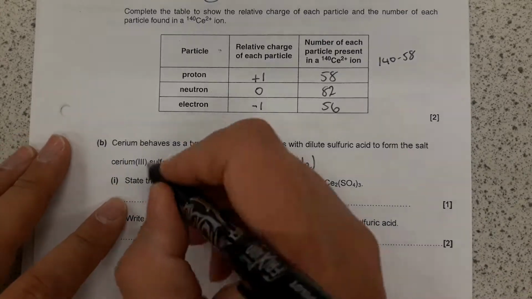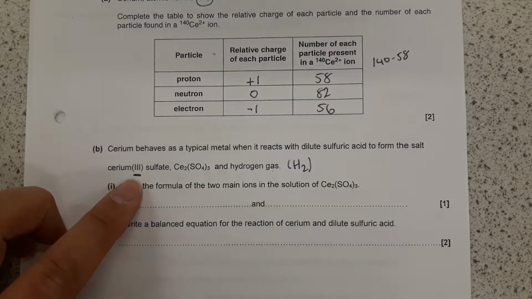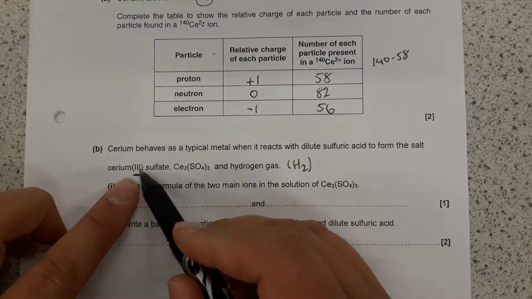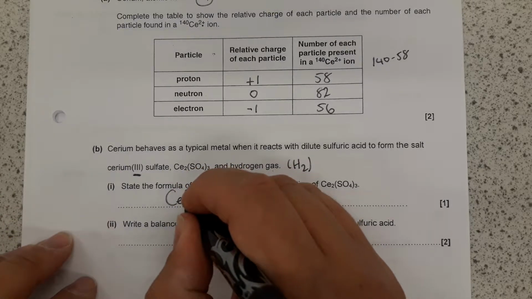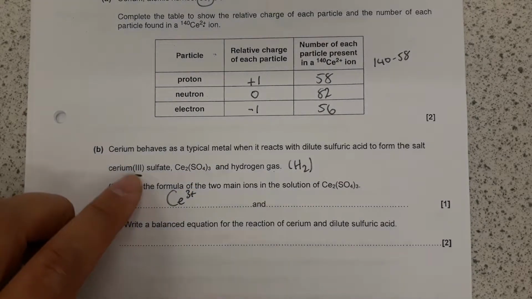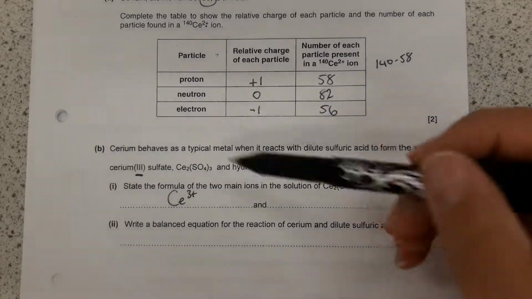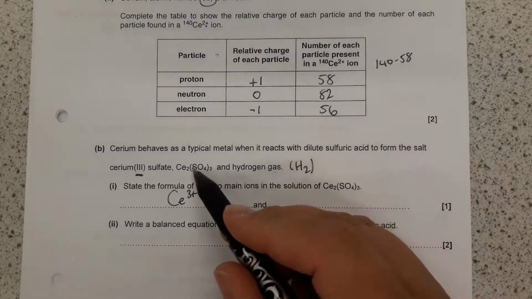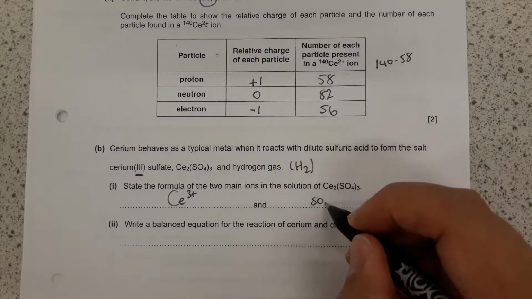So, start with the cerium. We're given the Roman numeral there, 3. This tells us the charge on the cerium ion. So it's not the same as the previous one. It's a different one. This is cerium-3, so this one will be Ce3+. The Roman numeral is the indicator in terms of the charge, and metals always lose electrons, so metals will always become positive. Therefore, the other one is the sulfate ion. This is one of the ones that you need to learn, you need to remember. It's SO4 2-.